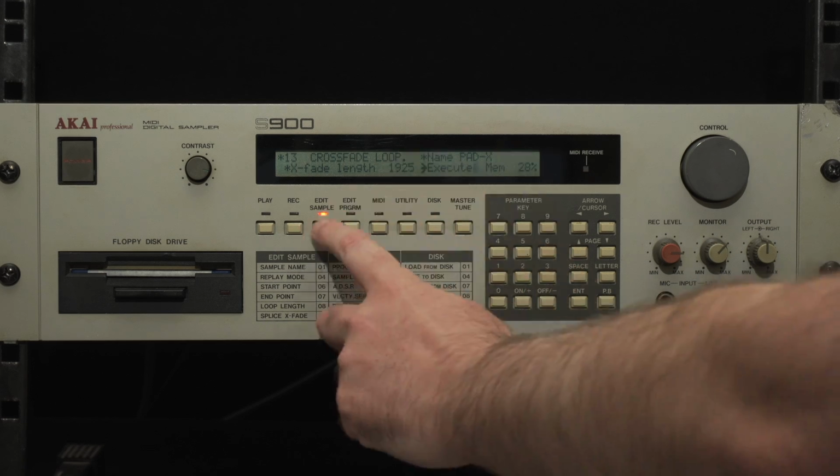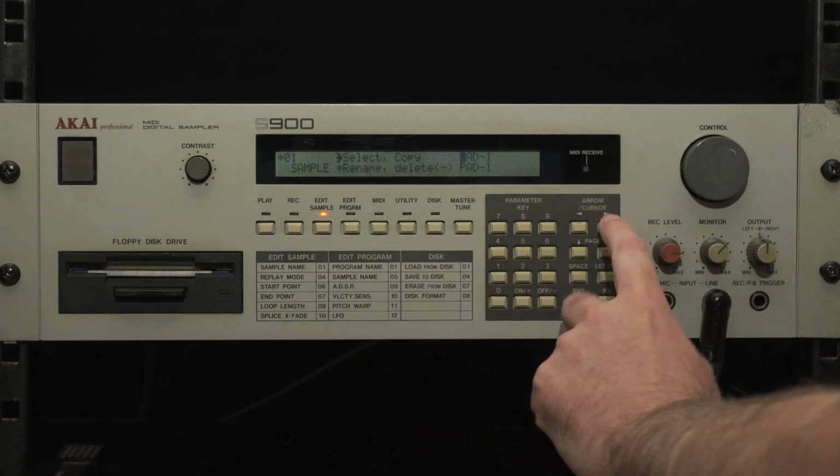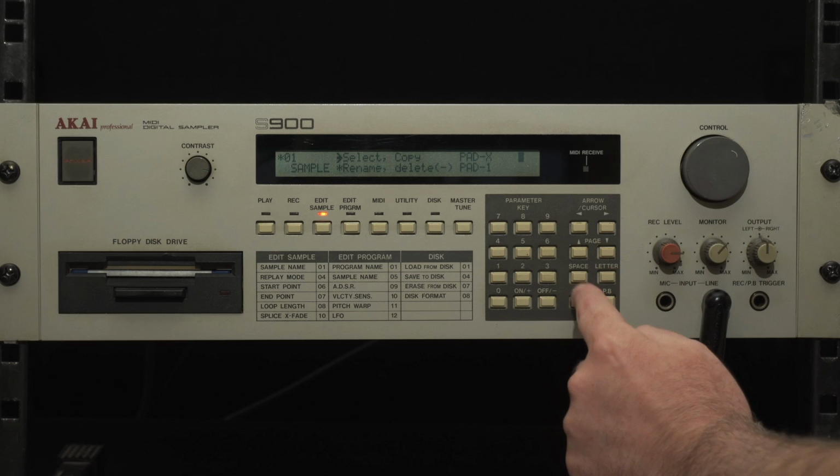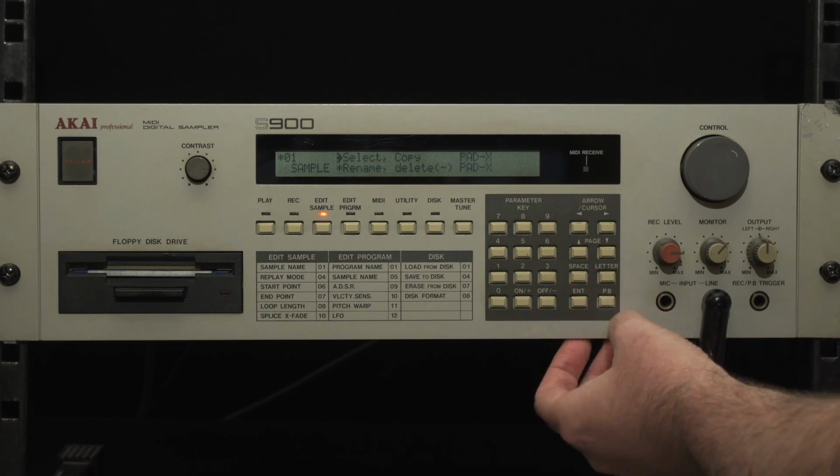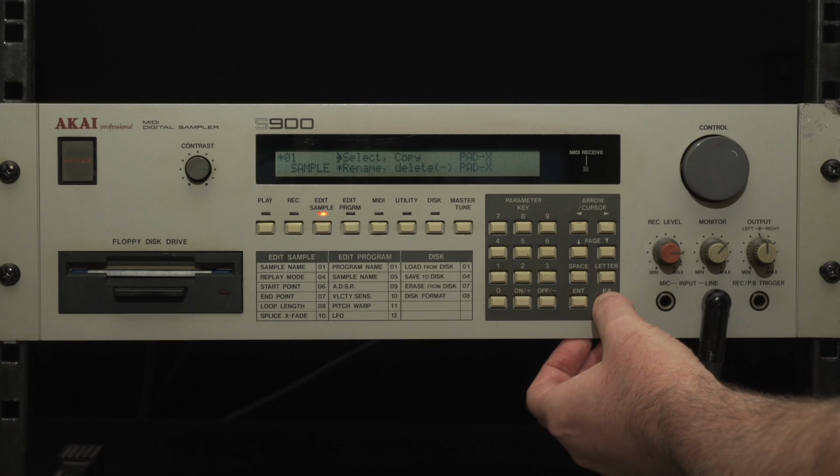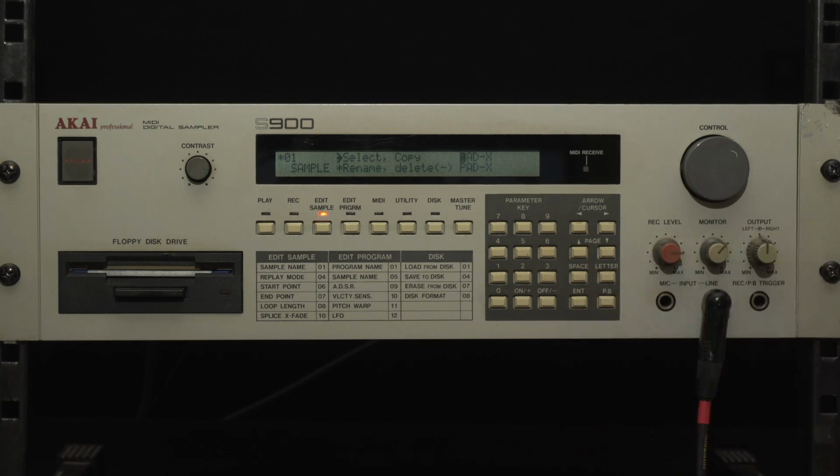Okay, so let's try looking up pad X, go back to the front, pad X, and now let's try playing this back. So that's smoothed that little glitch out.